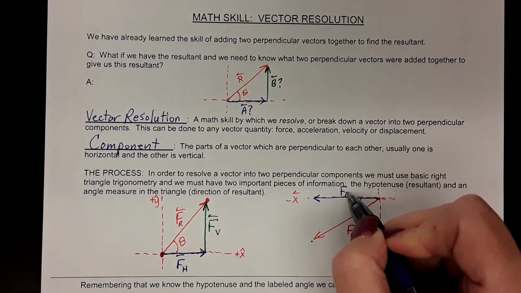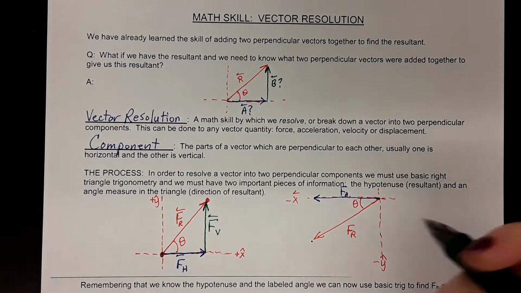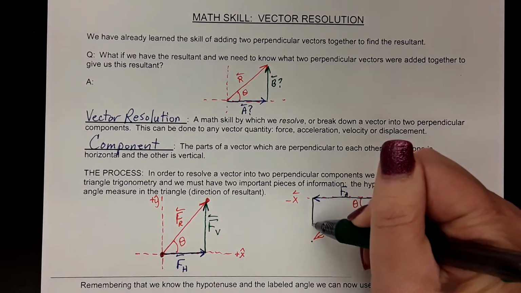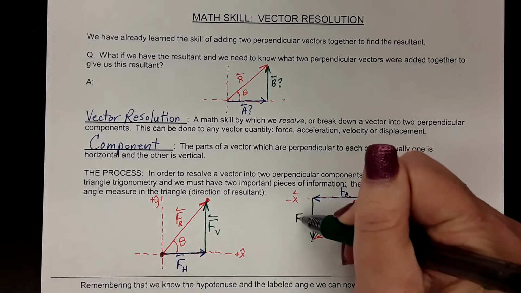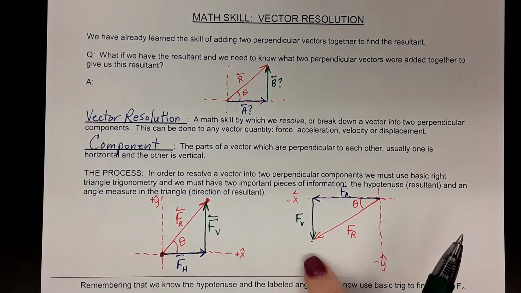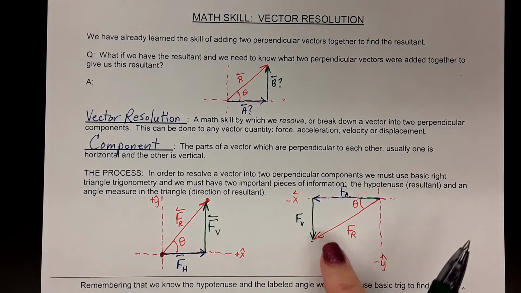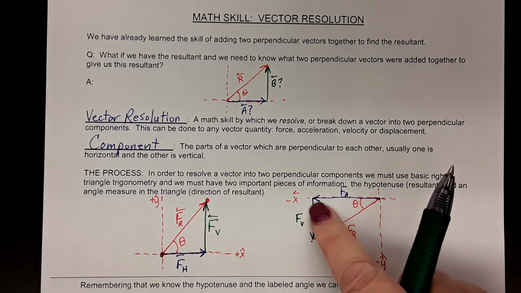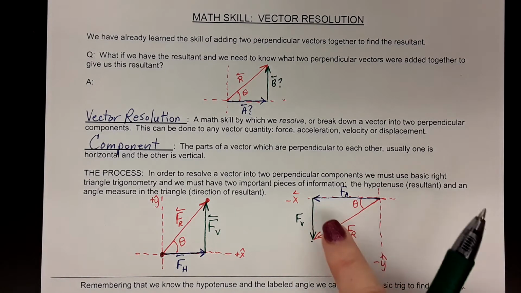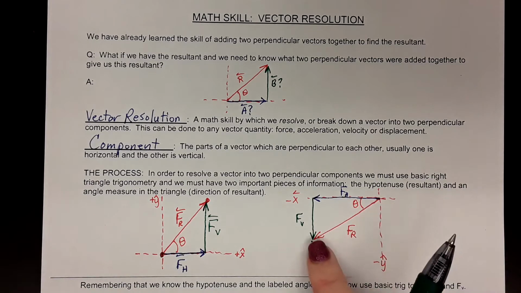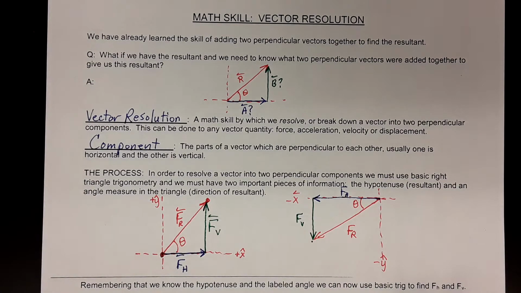There's our horizontal component. And then from that, we go straight down. And there's the vertical component. And notice our other vector addition rules are still being met. The two perpendicular vectors are tip to tail, and the resultant is tail to tail, tip to tip. Okay? So see, it's not so hard to draw them, is it?